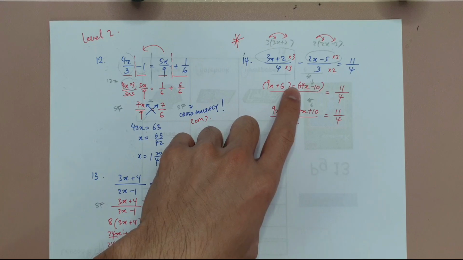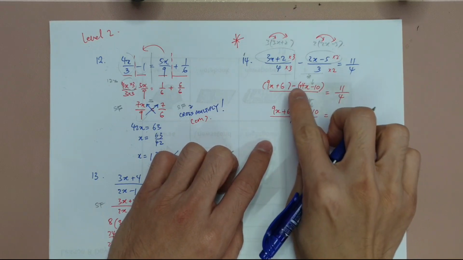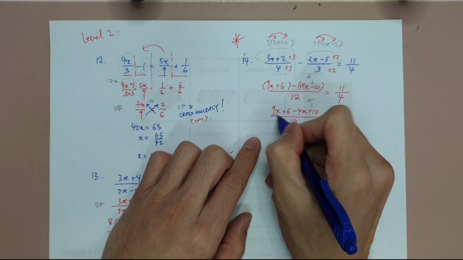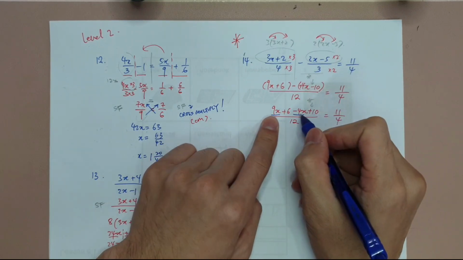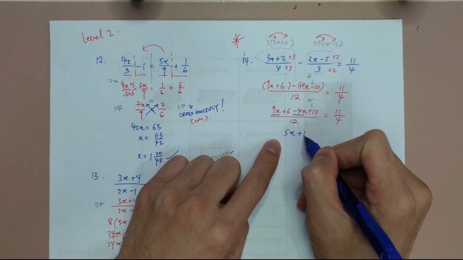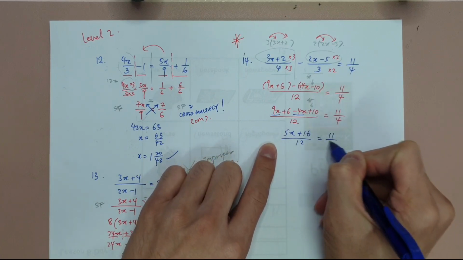But if this is a plus, then you don't have to change anything, but you have to know why it didn't change. It's because of 1 by 1 when you distribute inside, you're not going to change it. So everyone, let's solve the upper part. 9x minus 4x, you get 5x. Plus 6 plus 10, plus 16, over 12 equals 11 over 4.